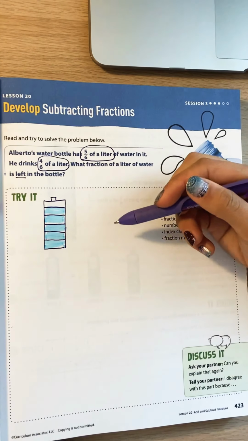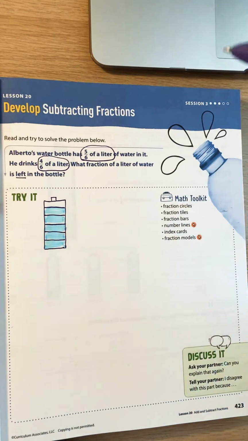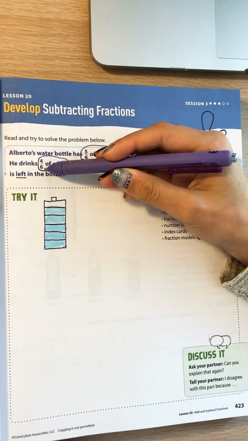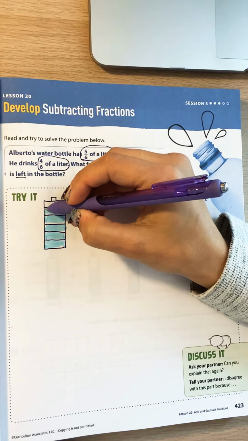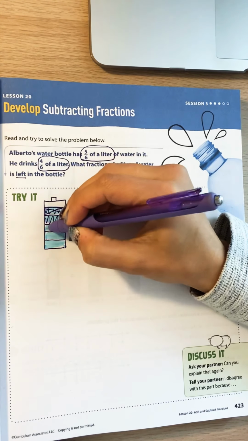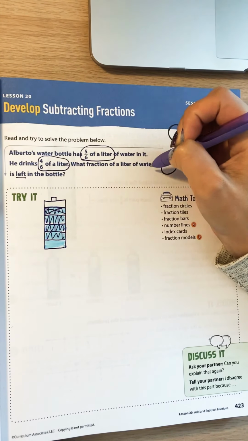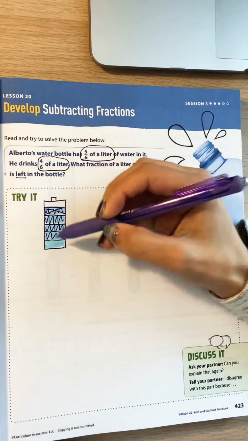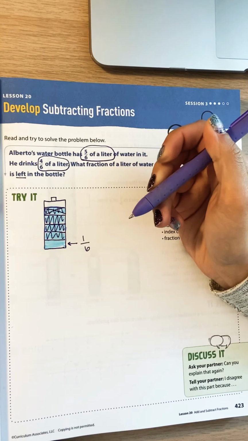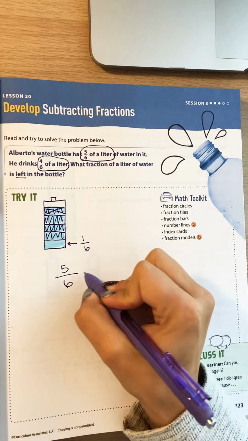If you want to try and solve the rest of the problem, you should be able to do that by now. If not, we'll keep going through it, okay? Or if you're checking your answer, that's great. So that's how much water was in it, and then he drinks 4/6 of the liter. So if he drinks 4 of these, so he drinks this one, so that one's gone. 1, 2, 3, 4. So what fraction of a liter of water is left in the bottle? Just 1. 1/6 is left.